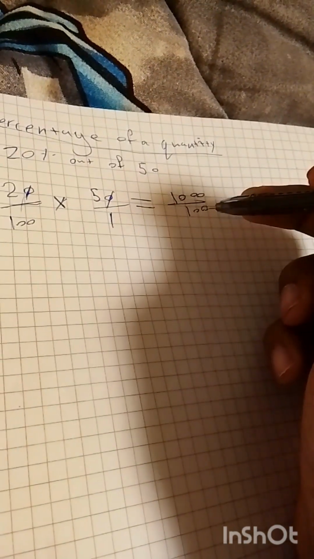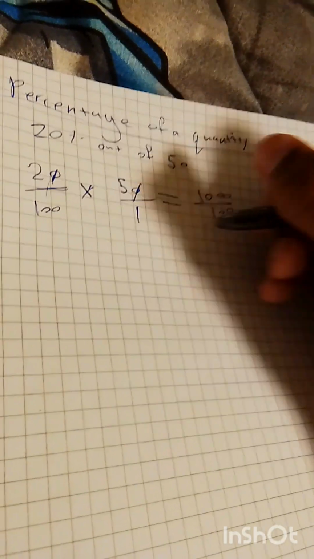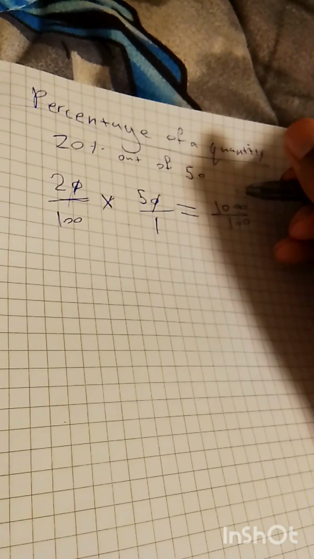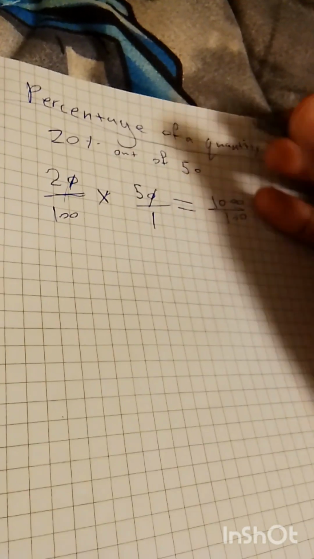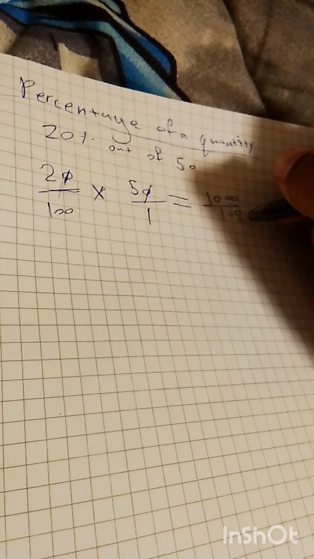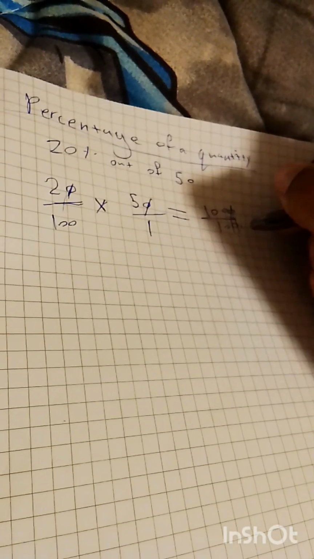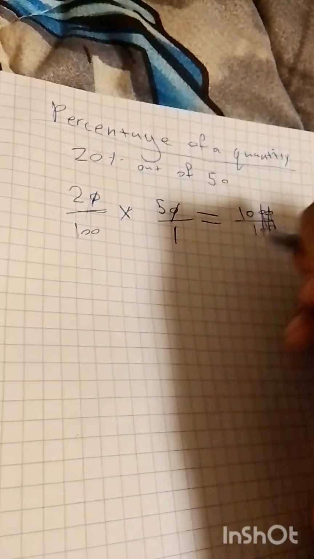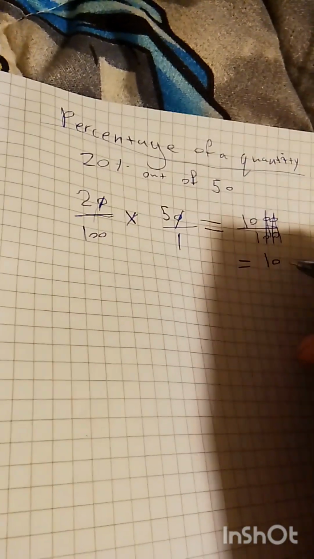Now we have 100 here that has two zeros, and we have 1,000 that has two zeros too. So we're going to align them and erase them. So the two zeros on the two zeros are going to be erased. So now the answer is 10.